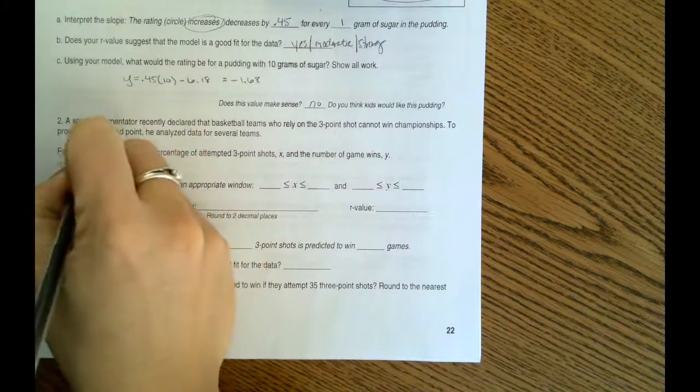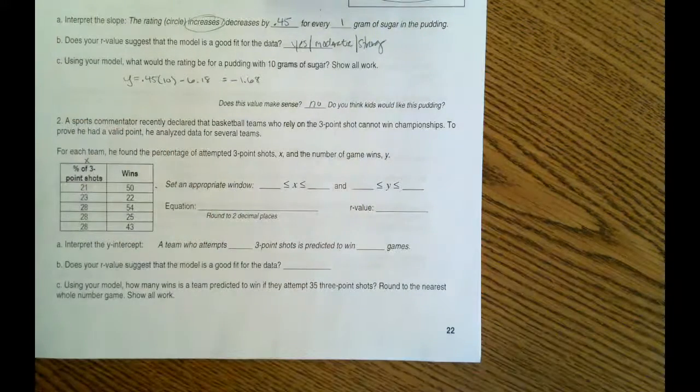Okay, group, we're on number 2 of our challenge practice. So here it says a sports commentator recently declared that basketball teams who rely on the three-point shot cannot win championships. To prove he had a valid point, he analyzed the data. For each team, he found the percentage of attempted three-point shots, which is X, and the number of game wins, which is Y.